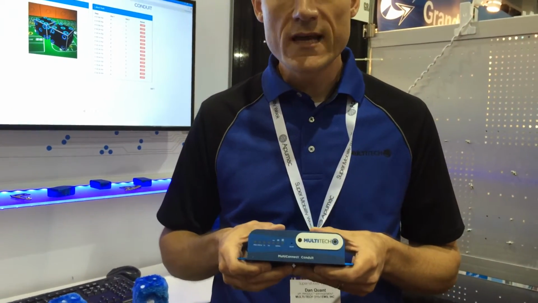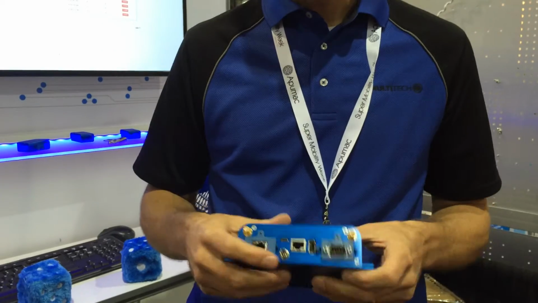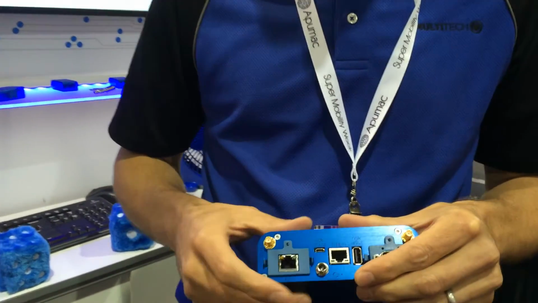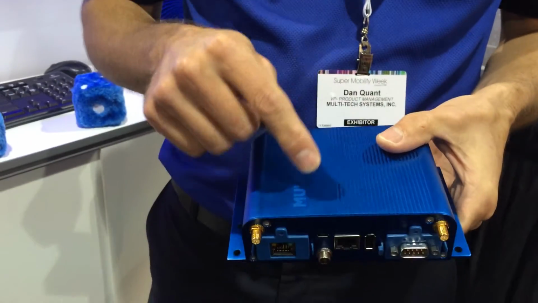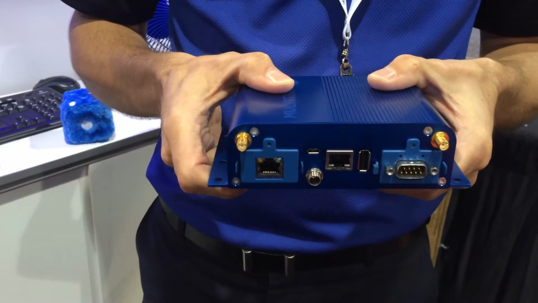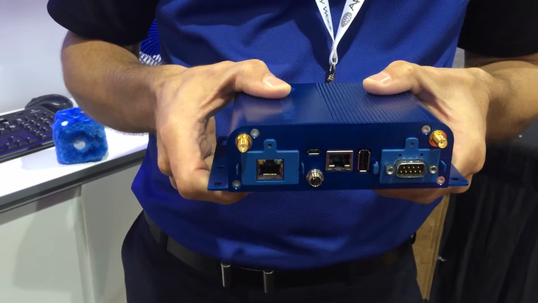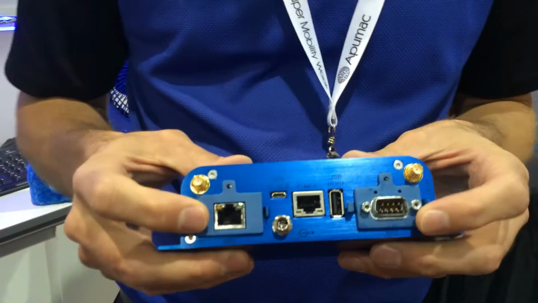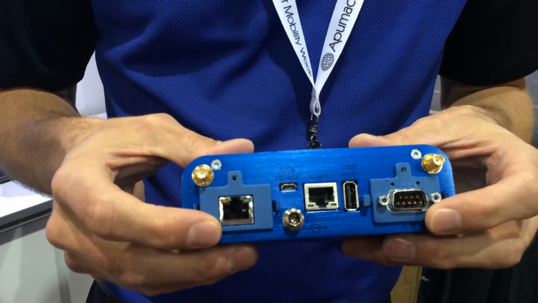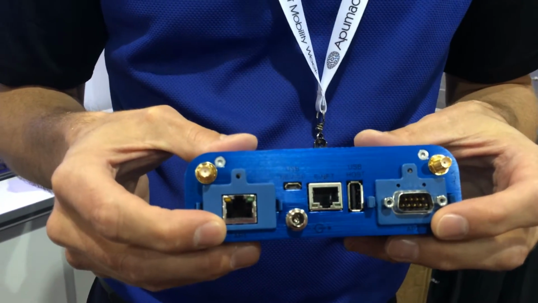This is the platform that we're using and we're introducing this week. It's called the MultiConnect Conduit. On the back, it has Ethernet backhaul, and it has your choice of 2G, 3G, 4G, and everything in between technologies. For the local connectivity, we've got optional accessory cards called M cards.